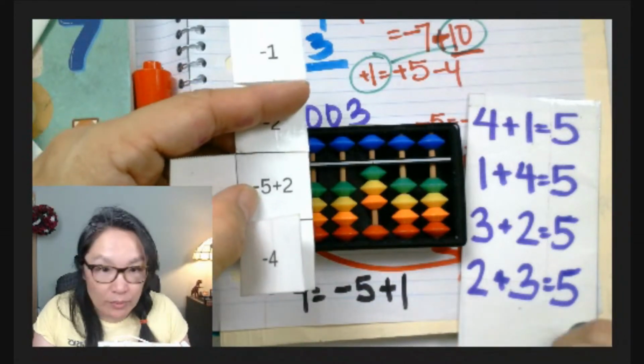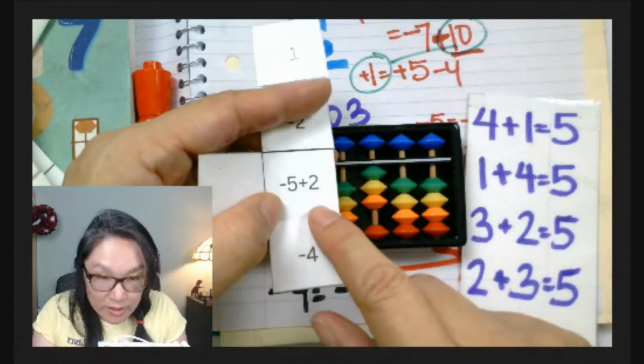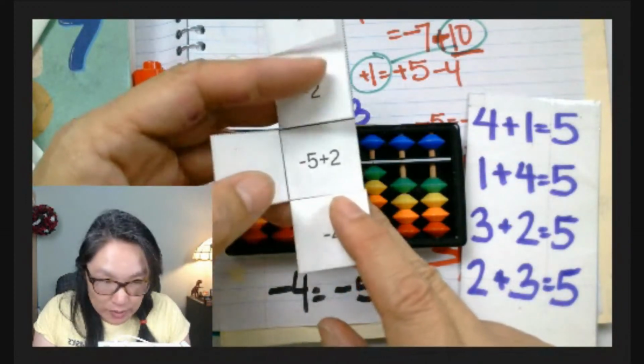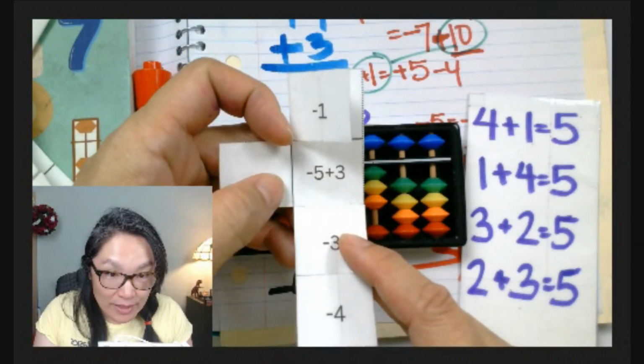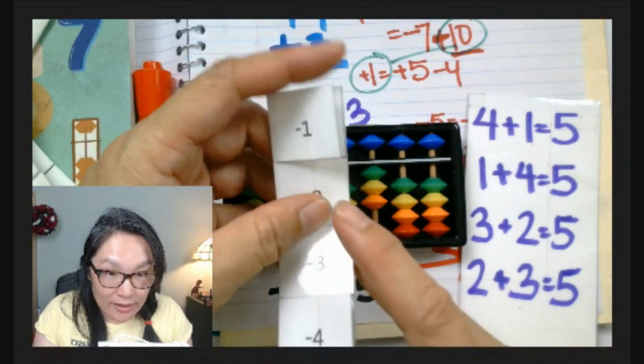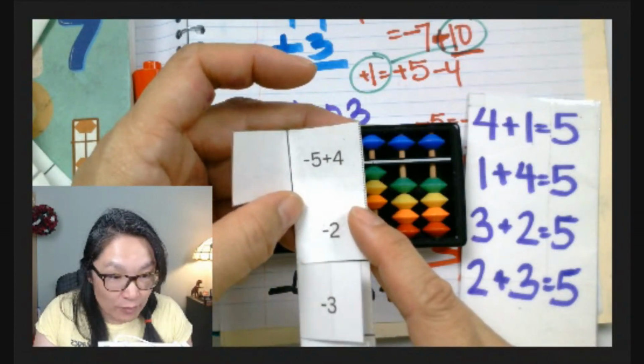In abacus, we don't memorize doubles. In abacus, what we do is we memorize formulas. And these are the formulas that we would memorize, because I'll tell you a secret after all of this. So then we have minus the 2. Minus the 2 is minus the 5 plus the 3. And then the last one is minus 1. Minus 1 is minus the 5 plus the 4.